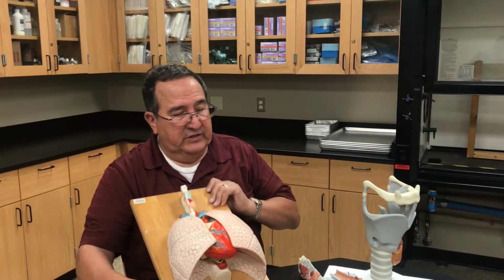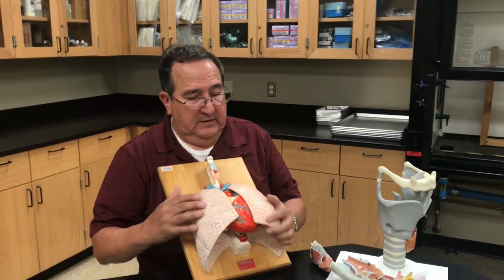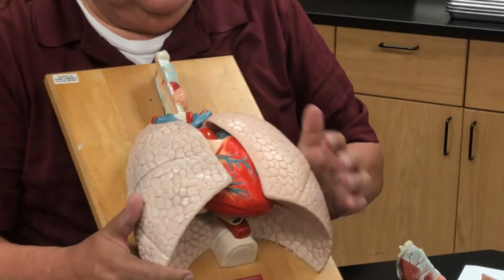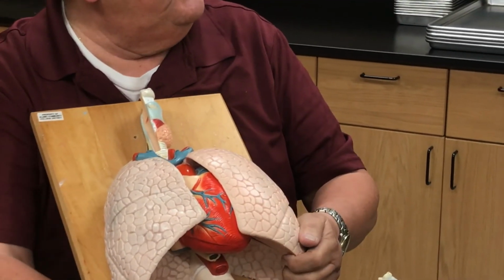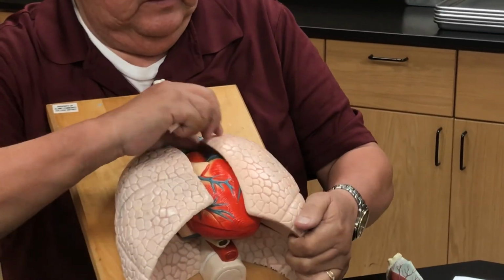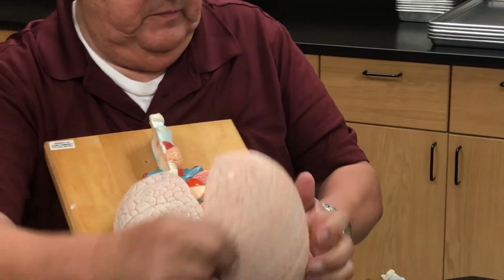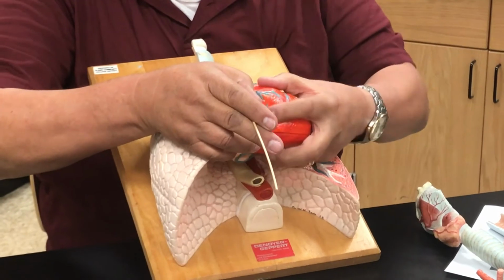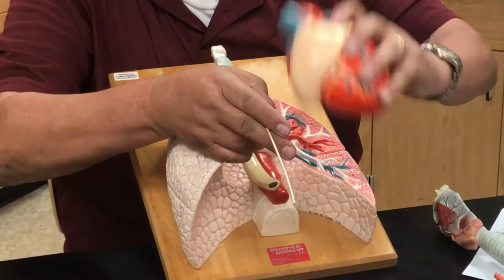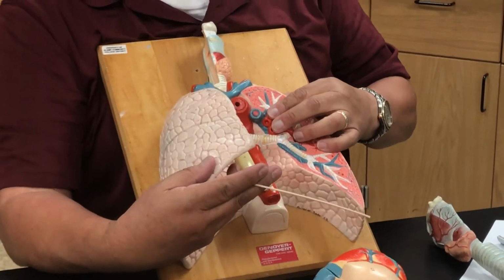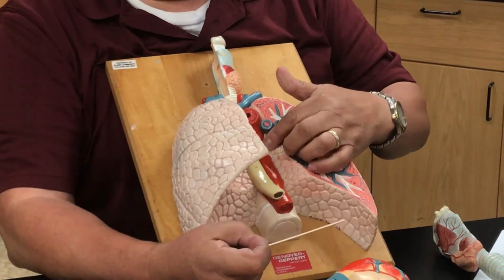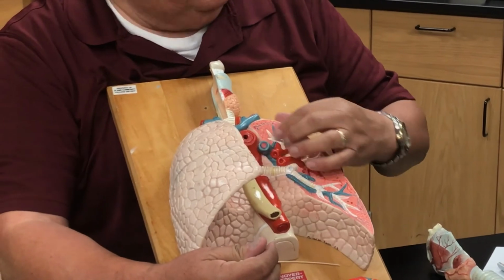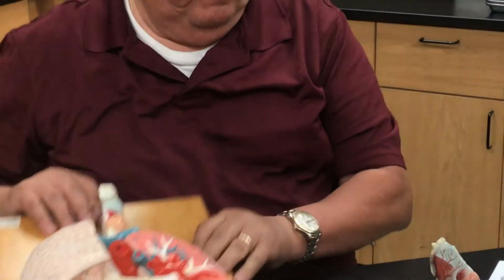When I look at this, this is the right lung, this is the left lung. Here I have the superior lobe of the right lung, the middle lobe and the inferior lobe. Here I only have the superior and the inferior lobe. I don't have a middle lobe because the heart's in the way. Where you see the blood vessels going in and out of the lung, that's the hilum. See the blood vessel and the bronchial tree going in and out of the lung here? The hilum is that area right there where they're going in and out.